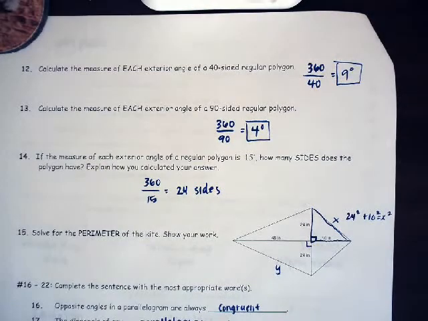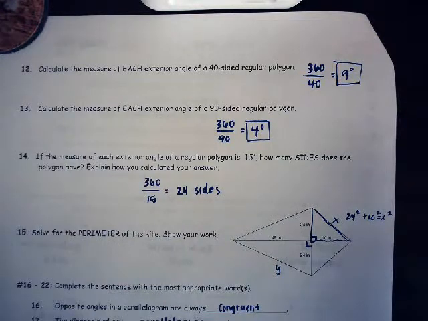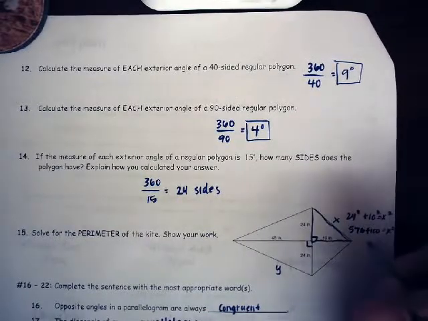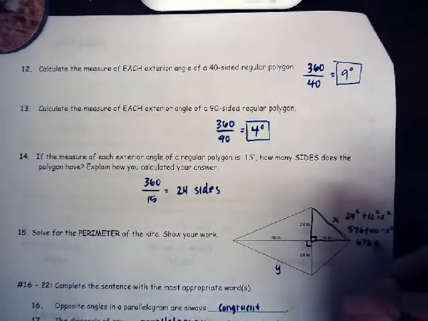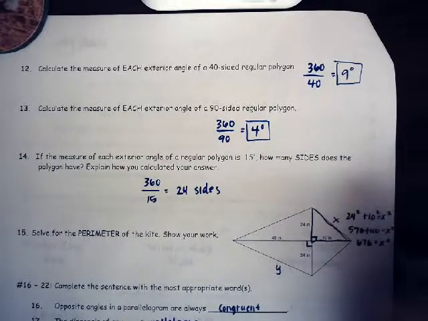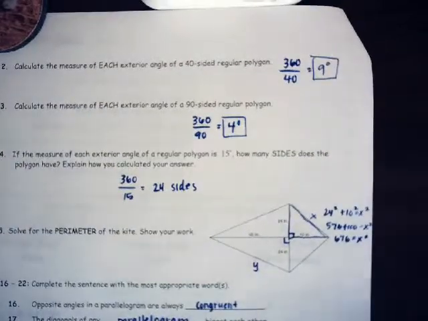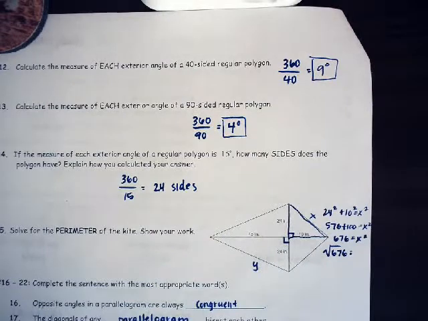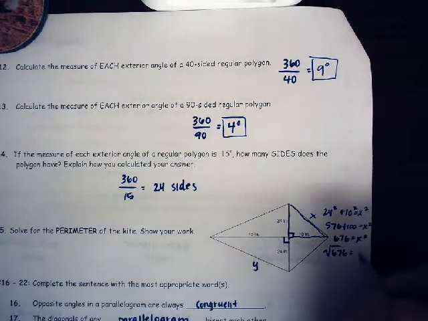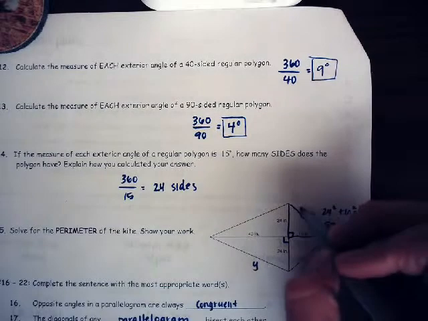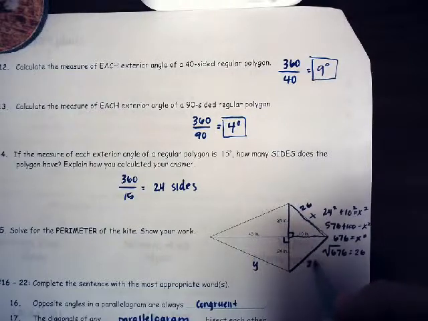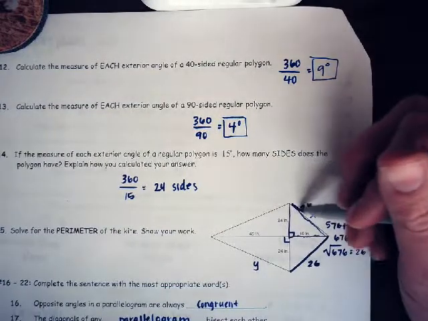And then 24 squared, I don't know this by heart, so I have to use my calculator, 576 plus 100 equals x squared. So 676 equals x squared. And then I need to square root both sides in order to get x by itself. So the square root of 676 is 26. So this length right here is 26, which means, since this is a kite, that this length is also 26, because remember that consecutive sides are congruent.